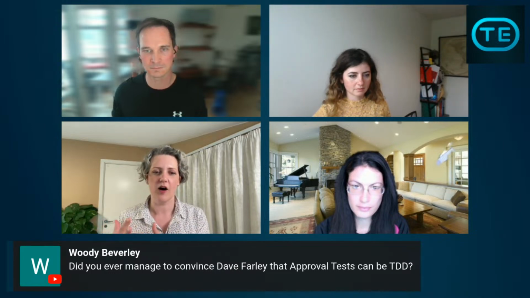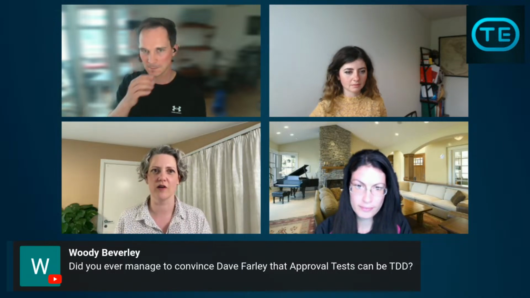Of course, in an approval test, before the code exists, there's nothing to verify. You can't call the function and store a result. So the tests end up being completed after the functionality exists. You can't hit approve until the functionality works. So it doesn't look like test-driven development because it looks like the test is written afterwards.